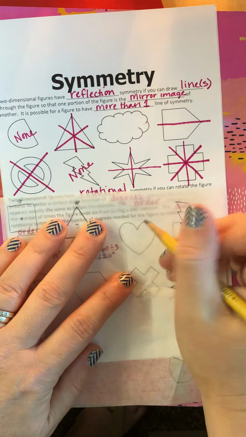Okay, so then sometimes kids start to notice, well, we have these 4 points on our square, and the order was 4. We had 3 points on our triangle, and the order was 3. And now we get a hexagon that has 6 points, so the order is going to be 6. And then the degree of rotational symmetry would be 360 divided by 6, or every 60 degrees.